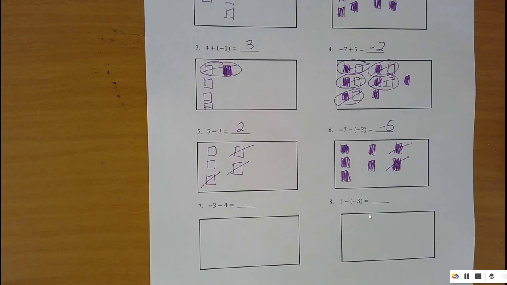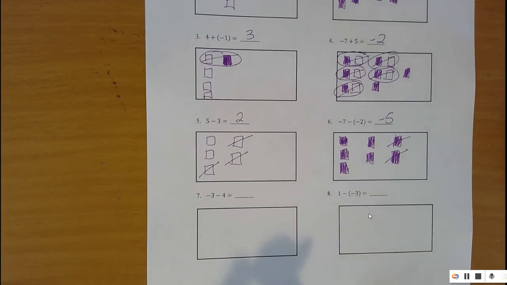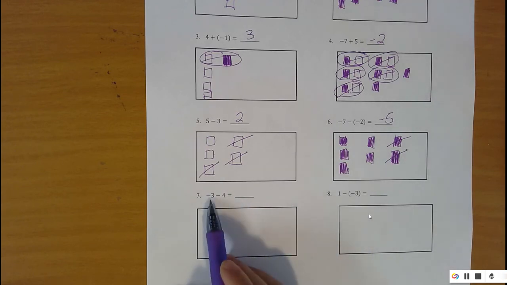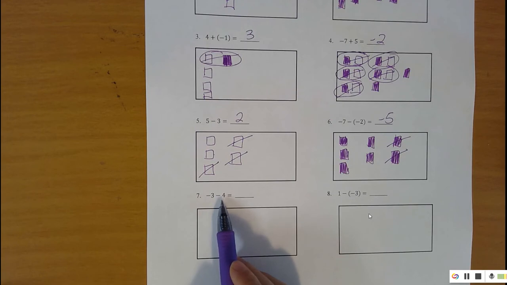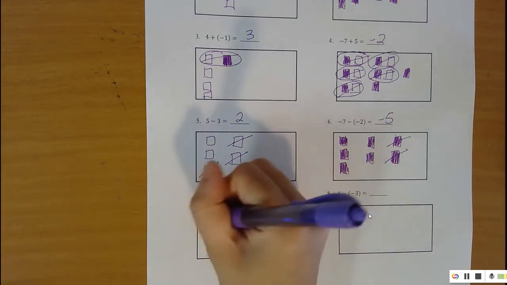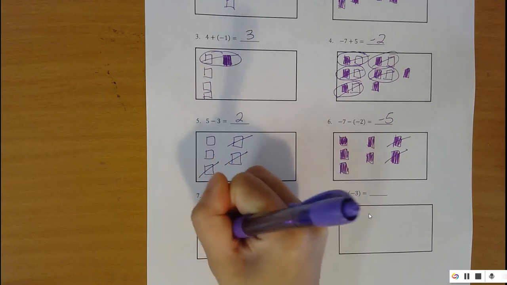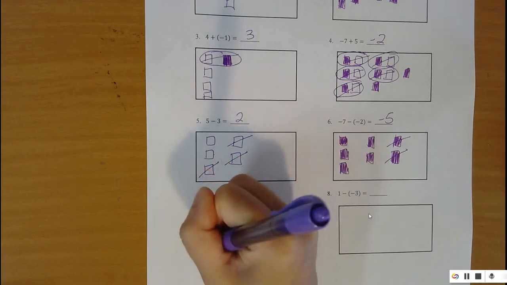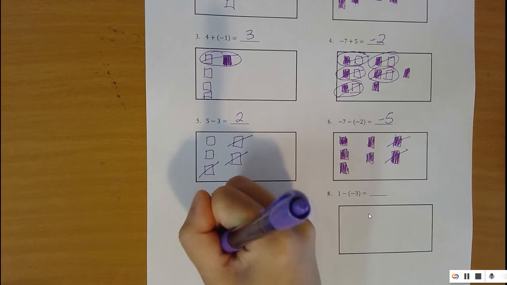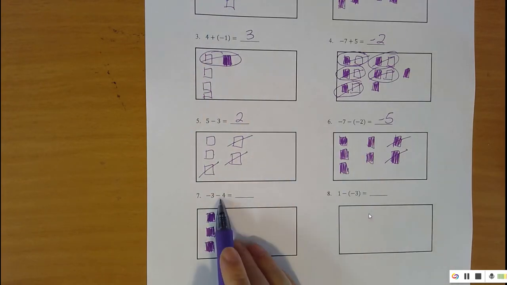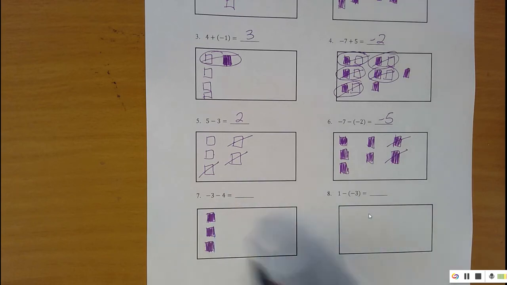Okay. The next 2 are going to be kind of interesting because sometimes you don't have what you need to take away. So let me show you what that looks like. First one I have is negative 3 minus 4. So negative 3 means I'm going to start out with 3 negative tiles. The subtraction means I'm taking away 4 positive tiles, and you'll notice I don't have any positive tiles at all.